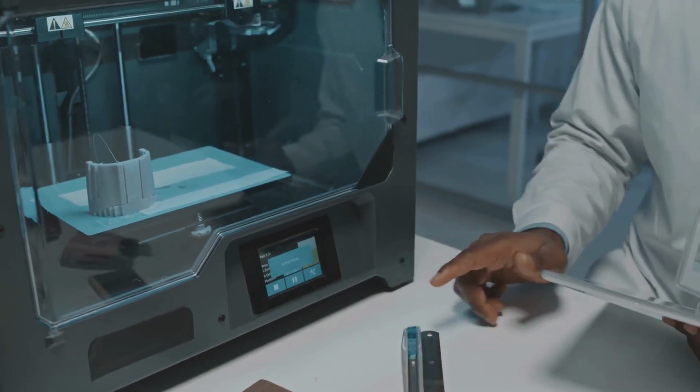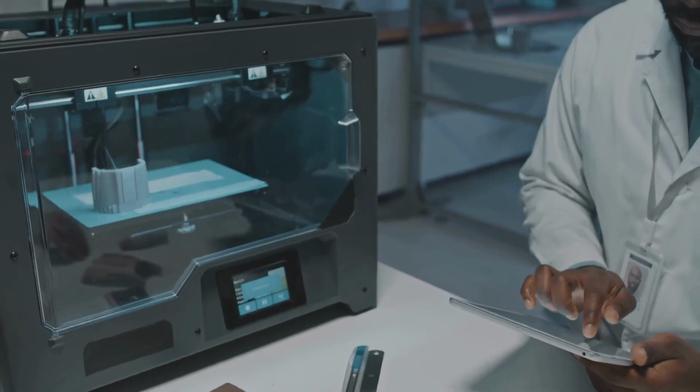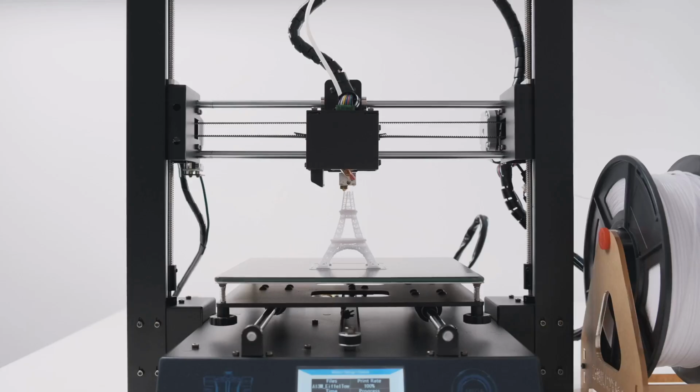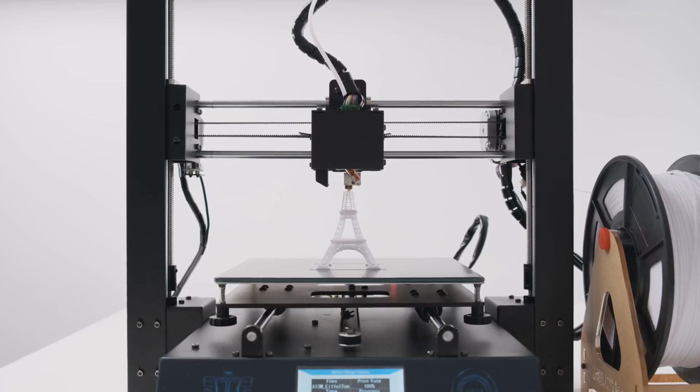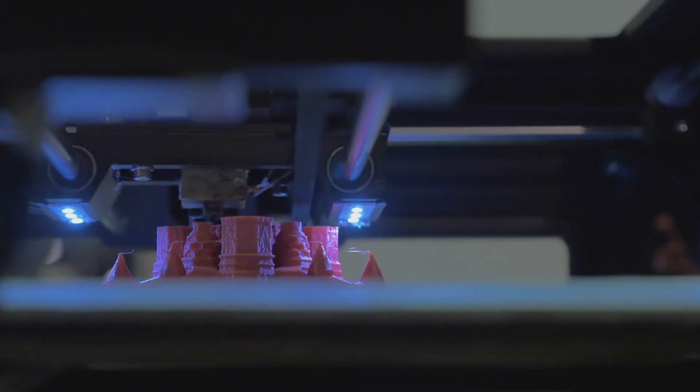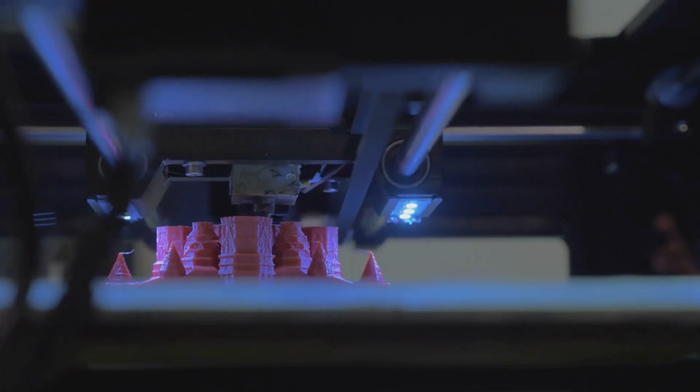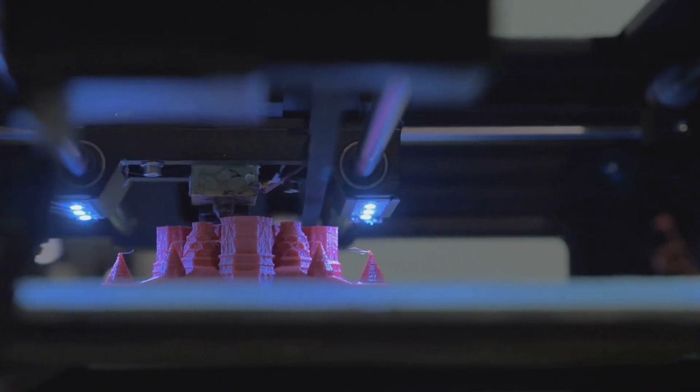M-code, or machine code, handles the auxiliary functions of your 3D printer. This includes tasks such as setting the temperature of the extruder and the heated bed, controlling the cooling fan, and much more. M-code ensures the printing environment is just right for your object to materialize flawlessly.